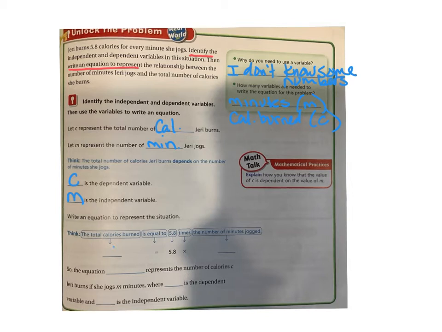So the total calories burned, our outcome, our answer, is equal to 5.8. Remember, she did 5.8 calories for every minute that she jogs. 5.8 for 1 minute, then another 5.8 for 2, and then for 3, and then for 4. Repeated addition, which is multiplication. And the number of minutes, I don't know. We let that be M.